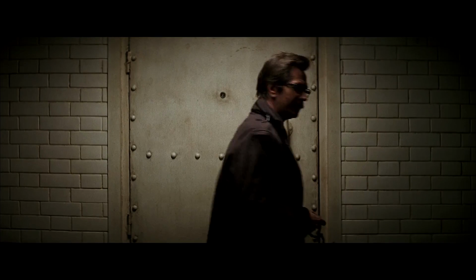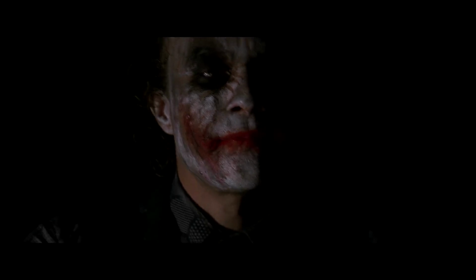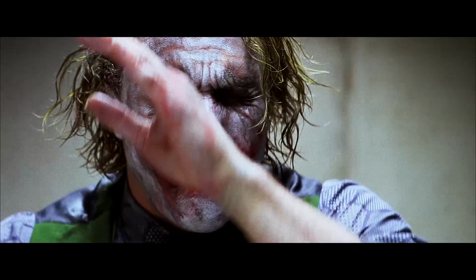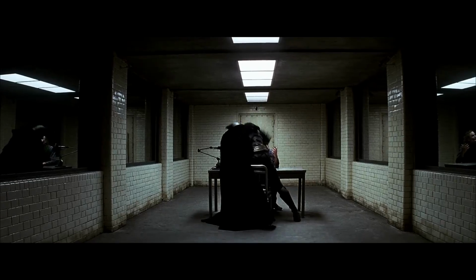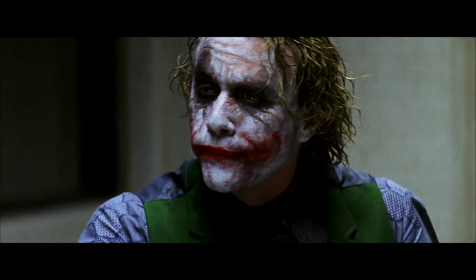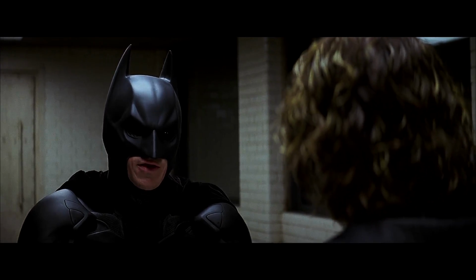When Gordon leaves, this character action doesn't immediately heighten the scene, but Batman is here. His presence heightens suspense. This is the first time Batman and the Joker are face to face. Batman's objective remains finding Dent's location.